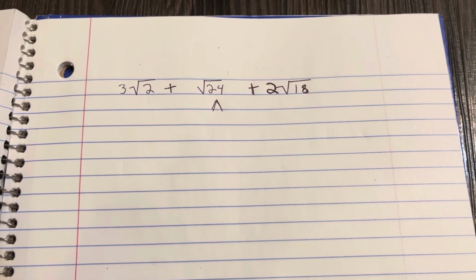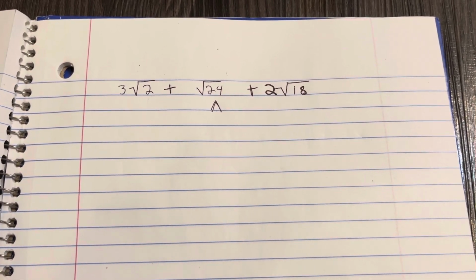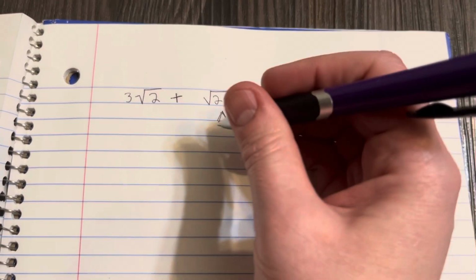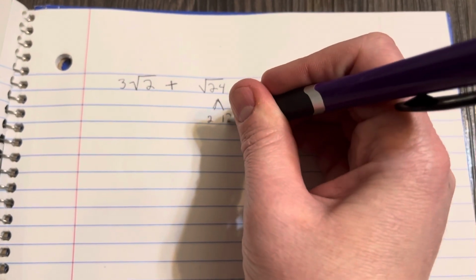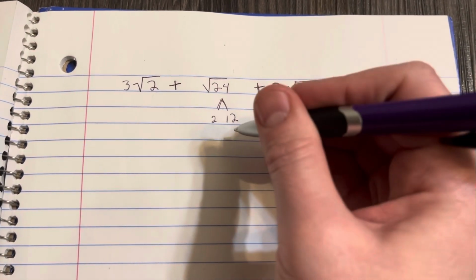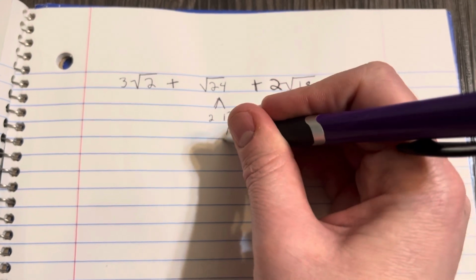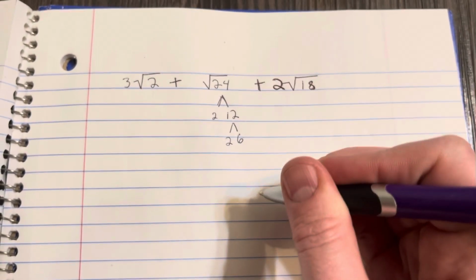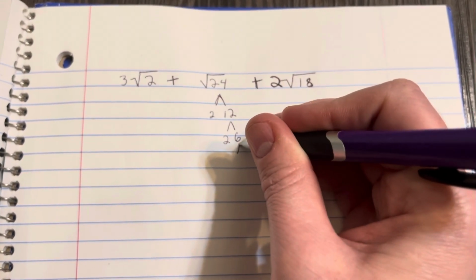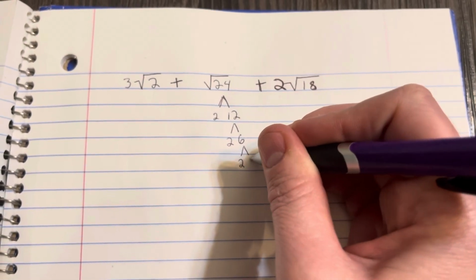We're going to see if 24 can be factored. 24 divides by 2 and gives me 12. 12 divides by 2 and gives me 6. 6 divides by 2 and gives me 3.